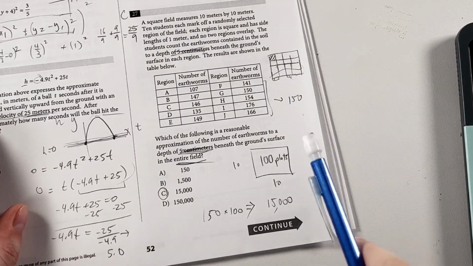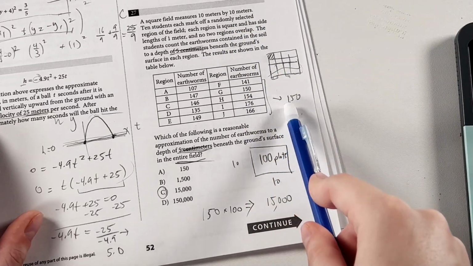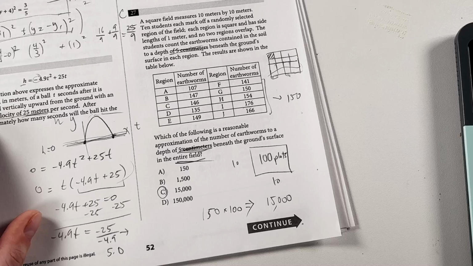And to check this, just make sure you're solving for the right value. It's a 10 by 10 meter field, and these regions are close to 150 worms, so I think we're pretty good with this one.